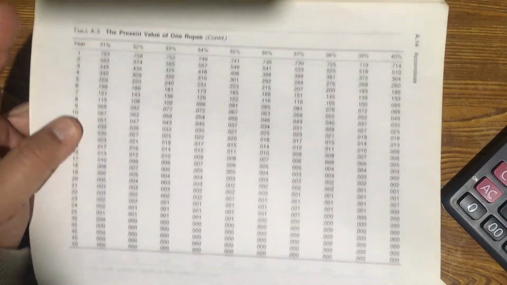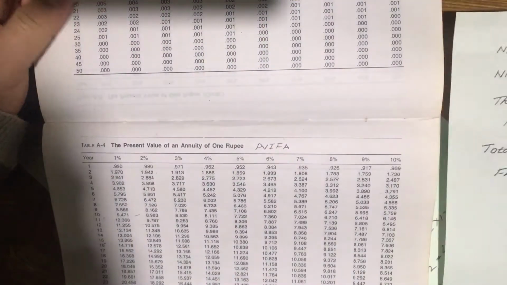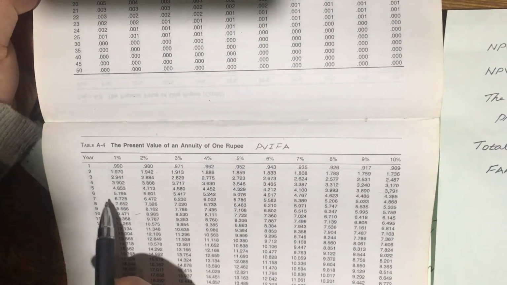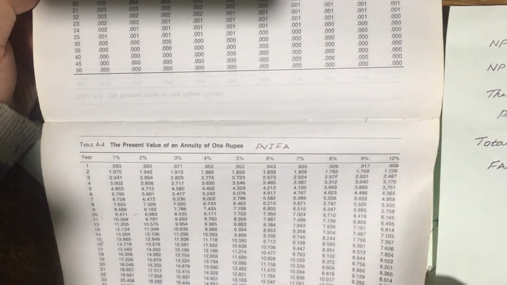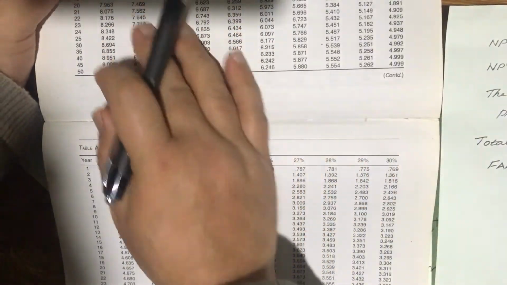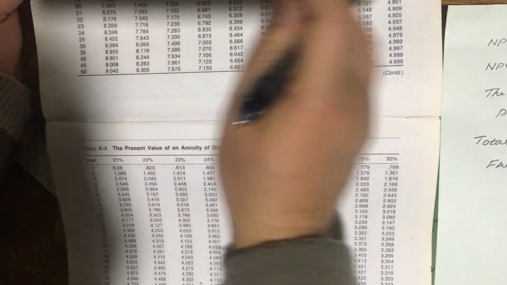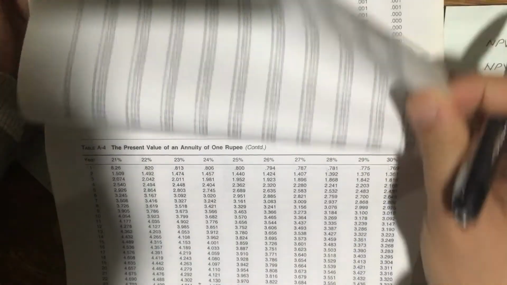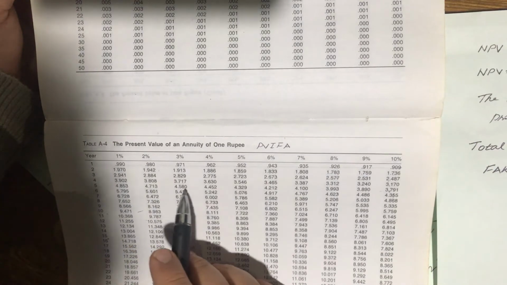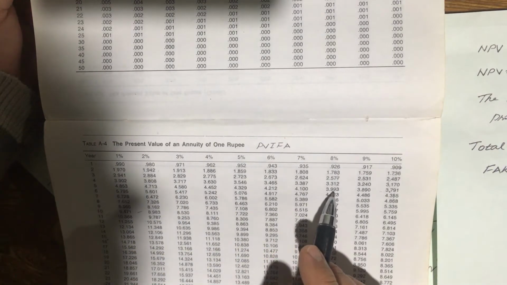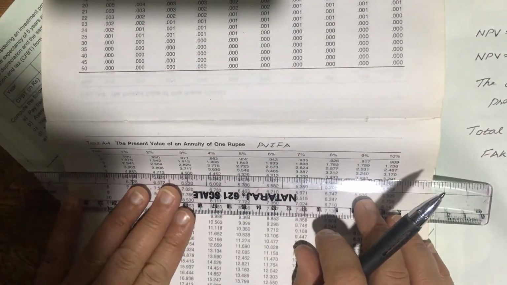So you go to the PVIFA table, look at a value that is closest to 4.082 against 5 years.